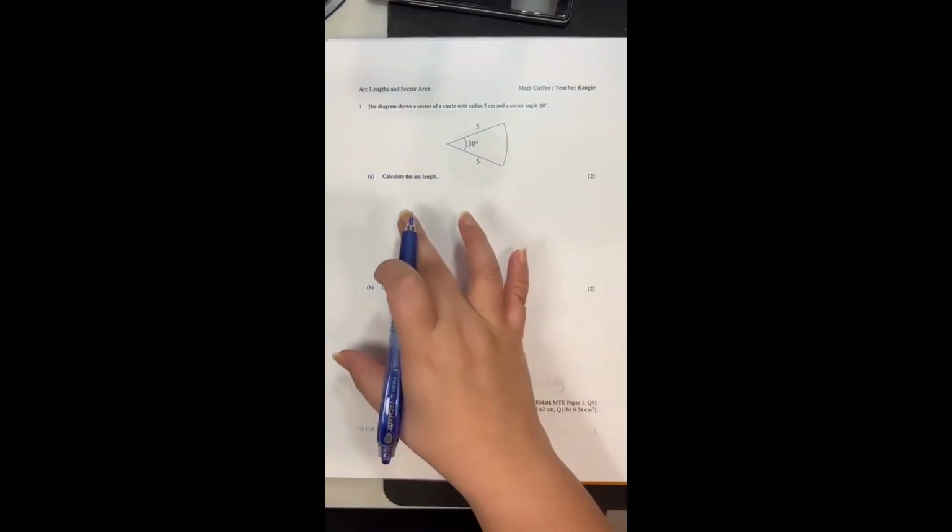So this is normal tech level arc length and sector area. It is nothing compared to normal A-level or Express. Theirs is more complex, but you will learn the basics of finding a part of a circle. A sector is part of a circle. Generally, you need to know two basic formulas first.